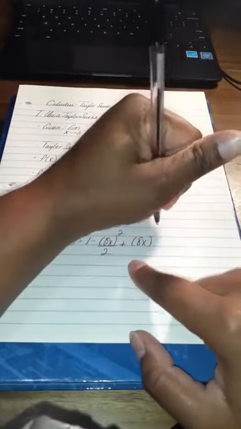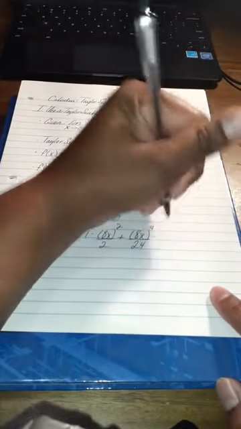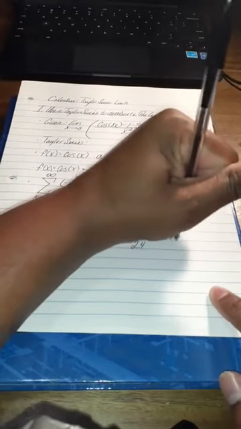And then it'll be plus 8x raised to the 4th power. 4 factorial is 24, so we'll just kind of simplify the factorials as we go along. And we can do one more. 8x to the 6th power. And 6 factorial is 720.